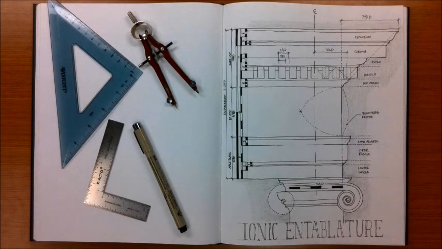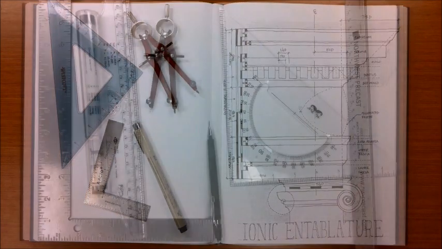Here is a sneak peek at the drawing that we are going to be producing. We will not draw necessarily that column capital component to it, but just that top being the entablature itself. Let's get started.